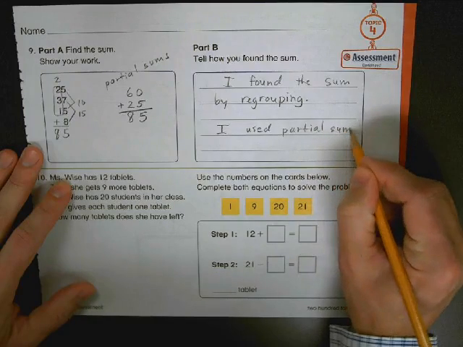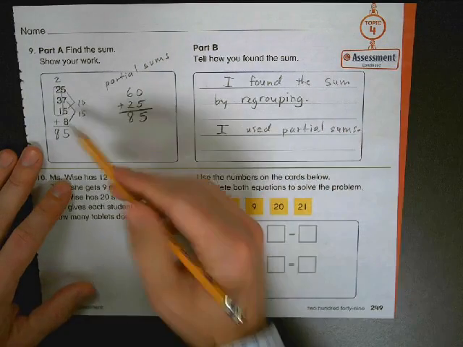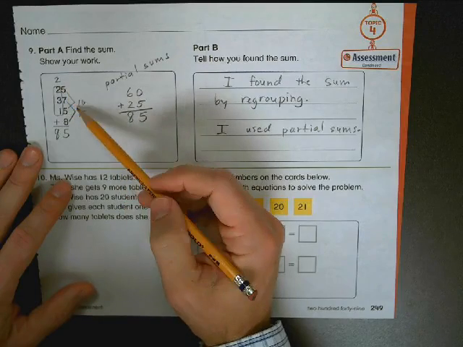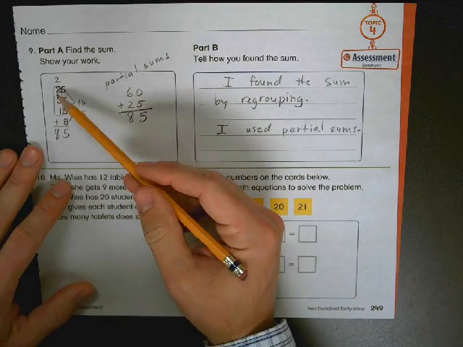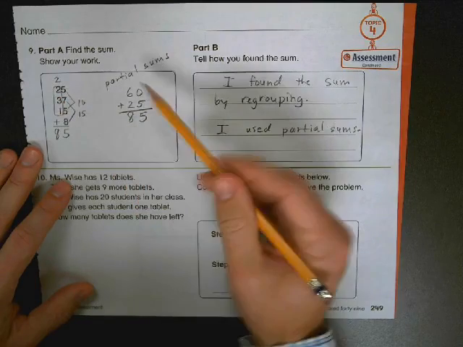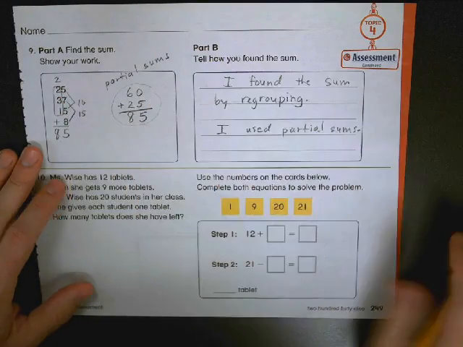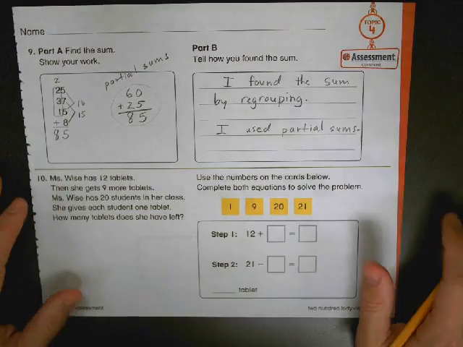Or you could put, I used partial sums. The partial sums takes away the regrouping aspect of having to take the ones and the tens and split them and regroup them. It's a different skill set they're going to need to be able to do that and process that information.